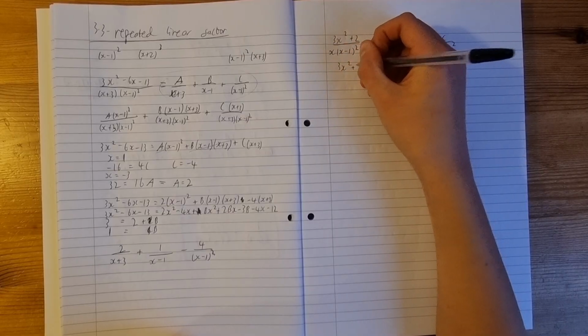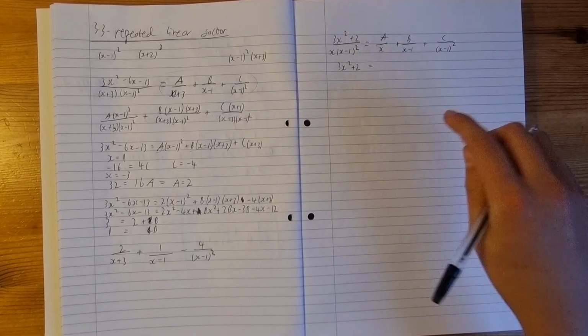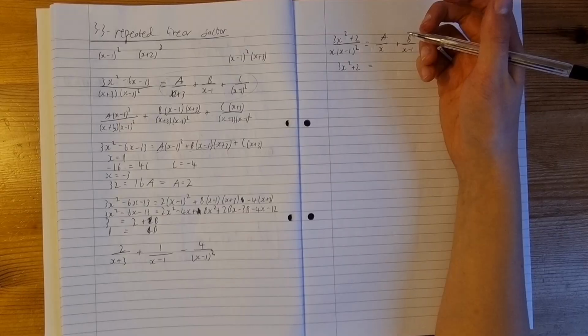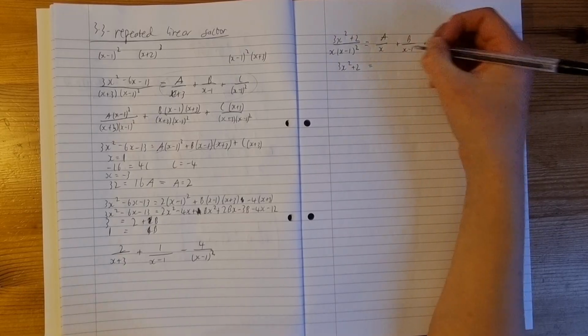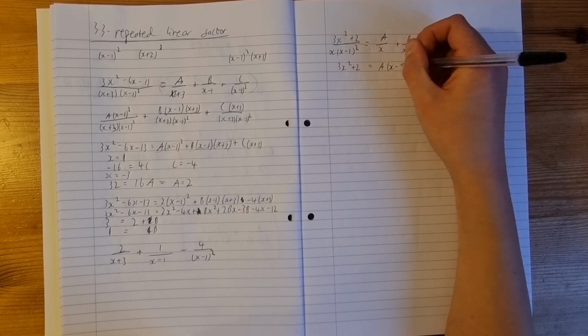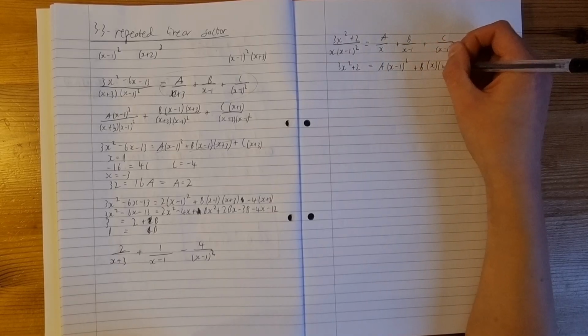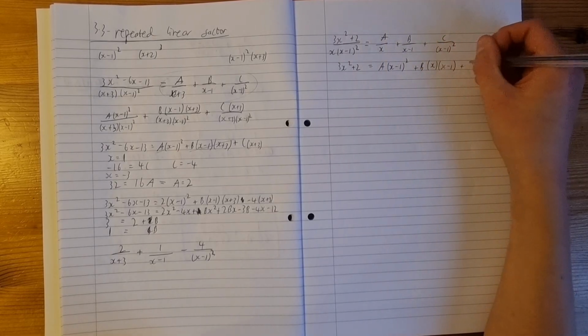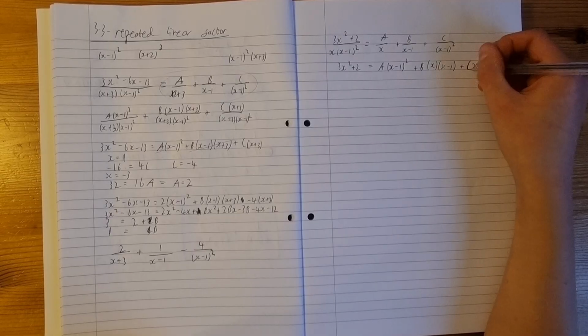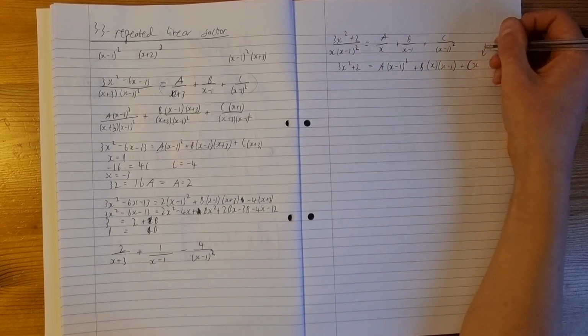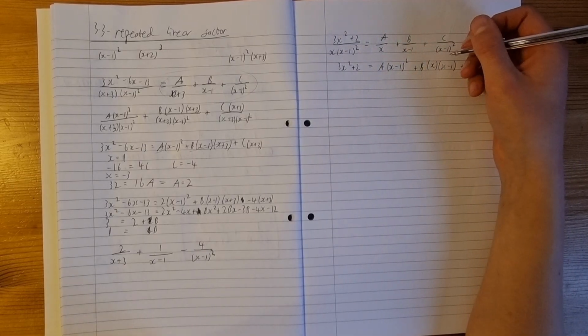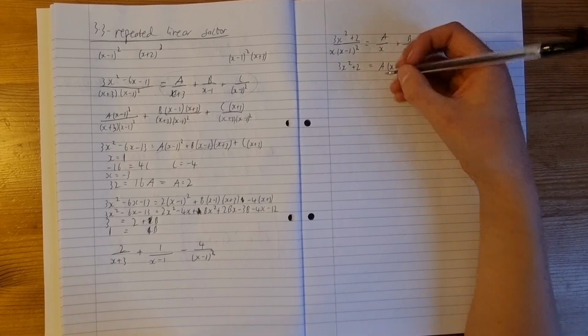You'll start understanding how to transform these quickly into an expression like so. This is going to be a times x minus 1 squared, because that's the factors that's missing, plus b times x minus 1, plus c times x, right? If you don't understand how to go from here to here, take your time and do it nice and slowly.